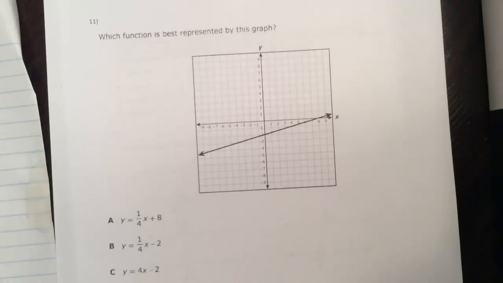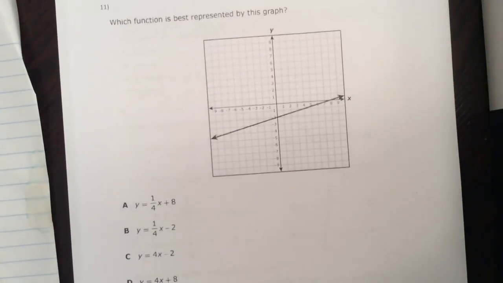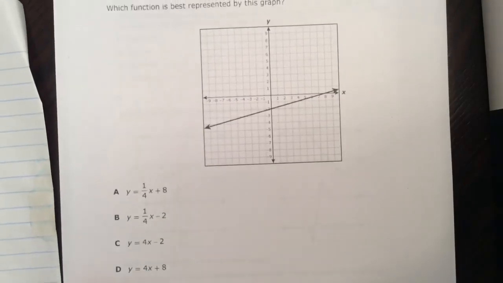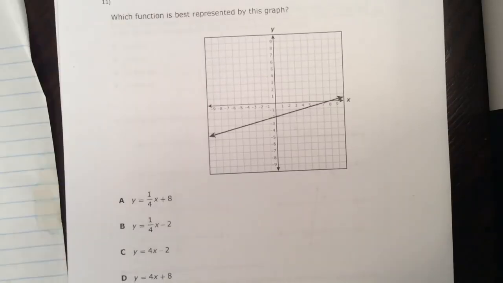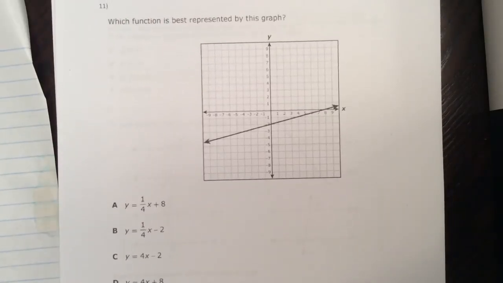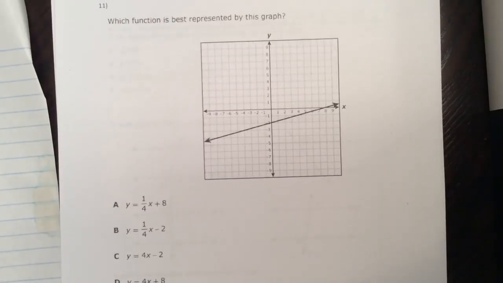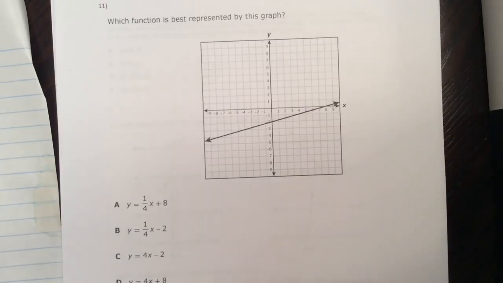Number 11. Which function is best represented by this graph? I don't want anybody to miss this when you have this on the retest. We've done so many of these.